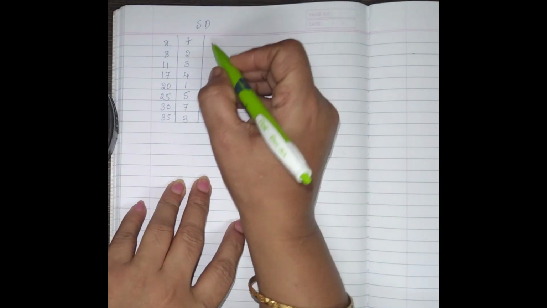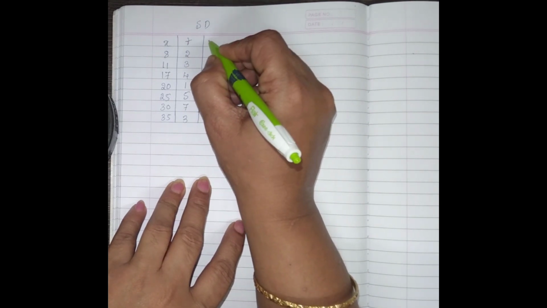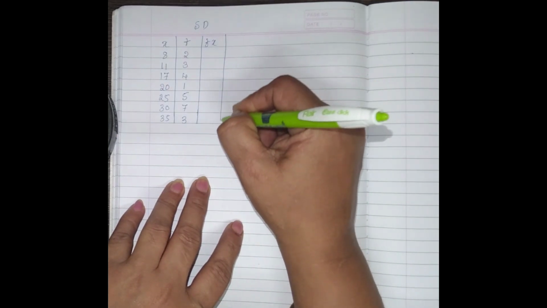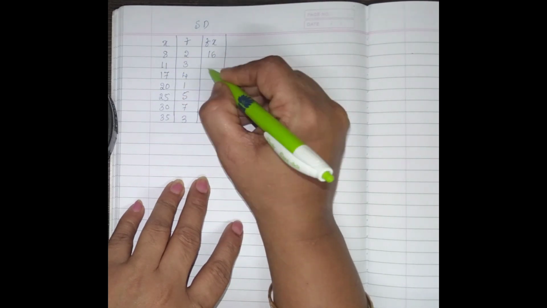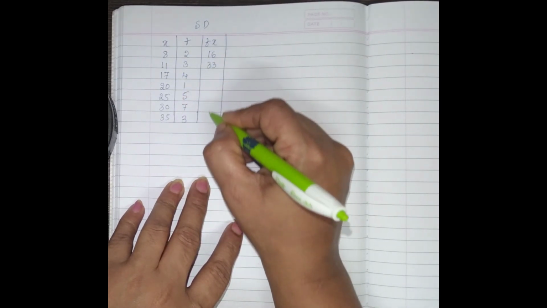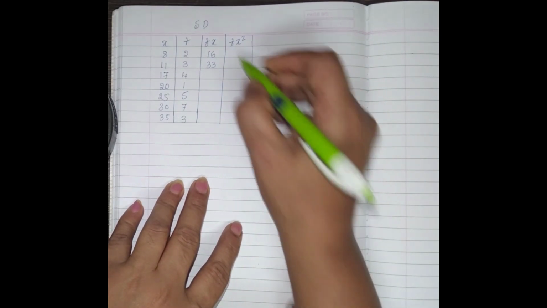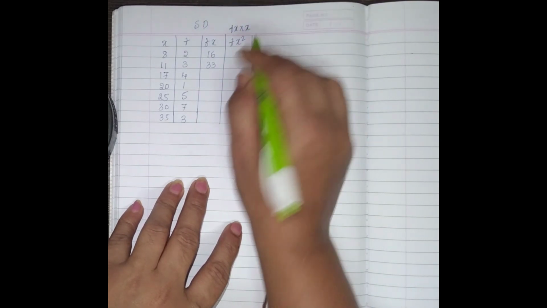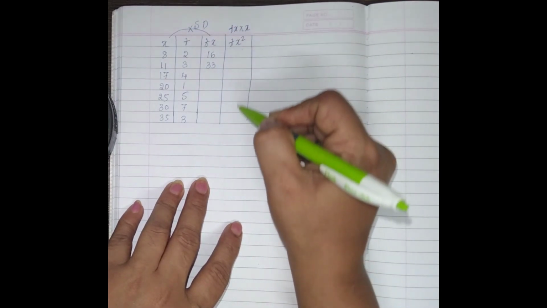Okay. Here we are discussing this standard deviation, so you have to take it as the direct method. In the direct method, you take fx as one column, meaning you multiply these two, 8 into 2 is 16, 11 into 3 is 33, like that. Then f into x square, that is fx into x, you multiply with x. These two columns you have to multiply and write.